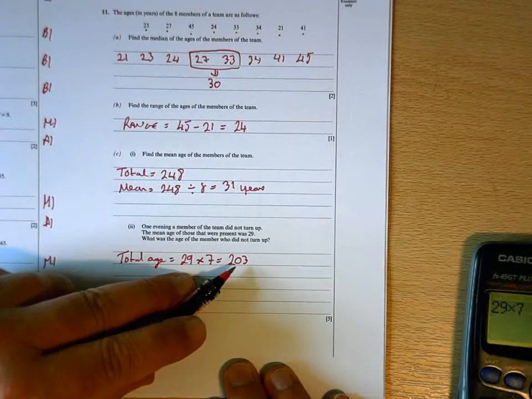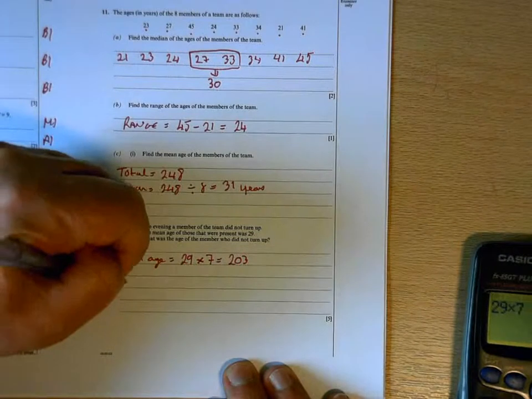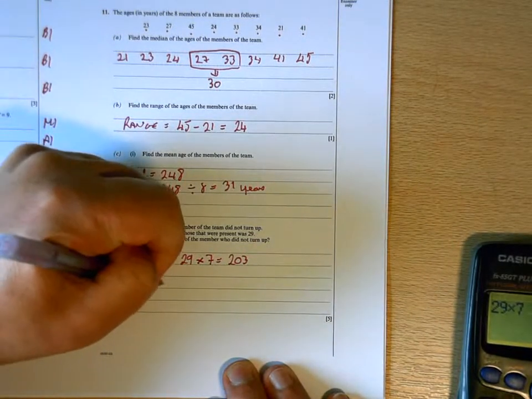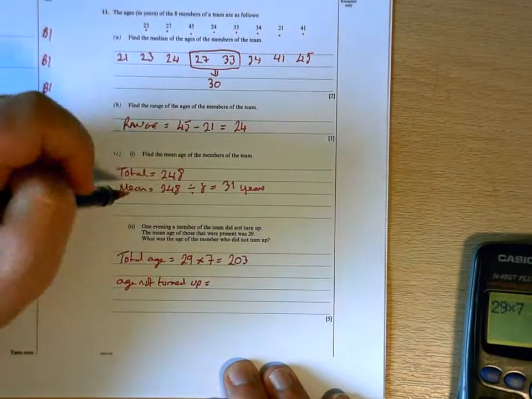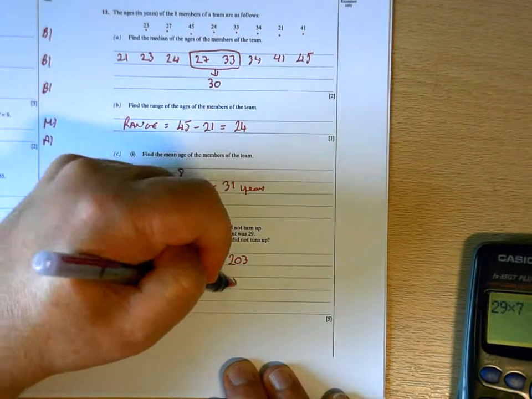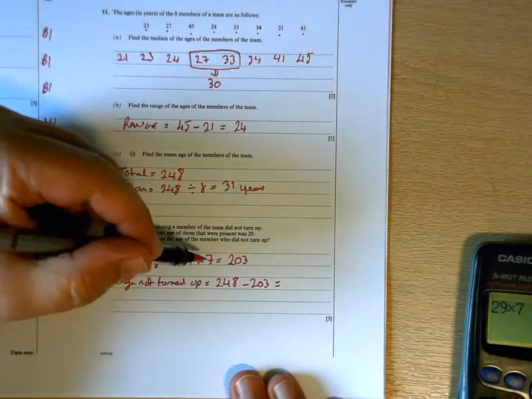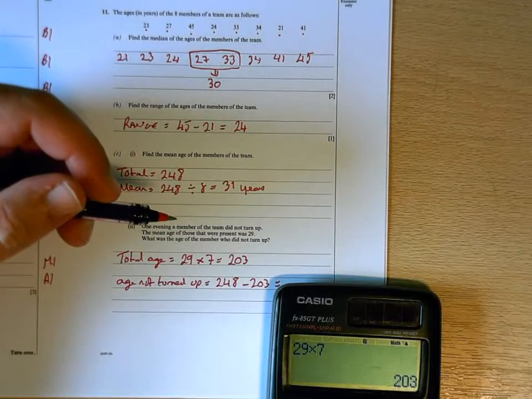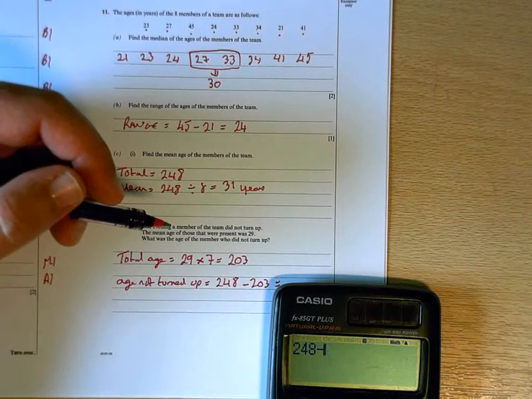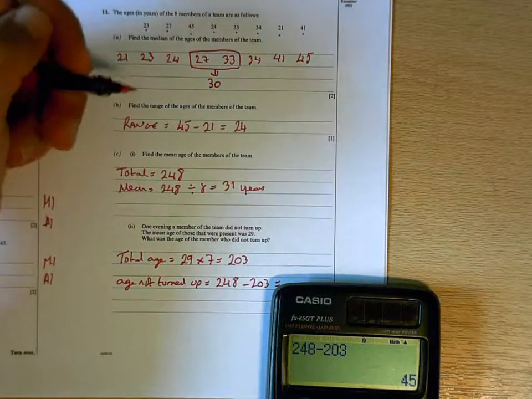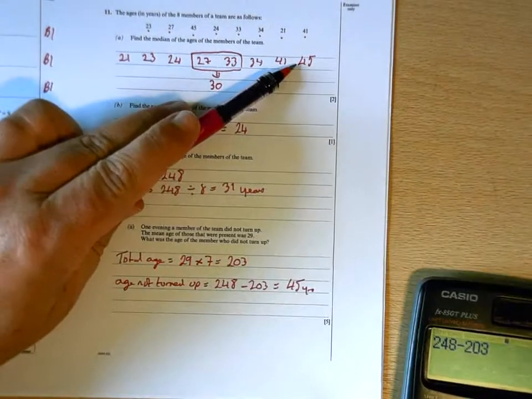So the age of the member who didn't turn up will be the 248, total age of the 8 of them, minus 203, total age of the 7 of them. So 248 less 203, 45. So it was the 45-year-old that didn't turn up.